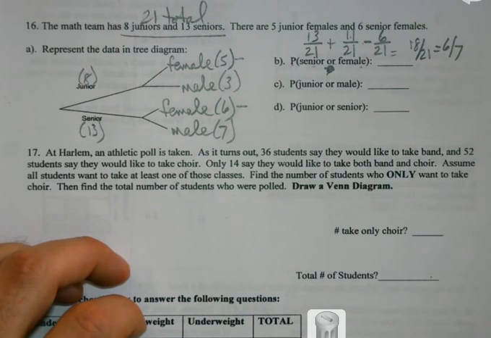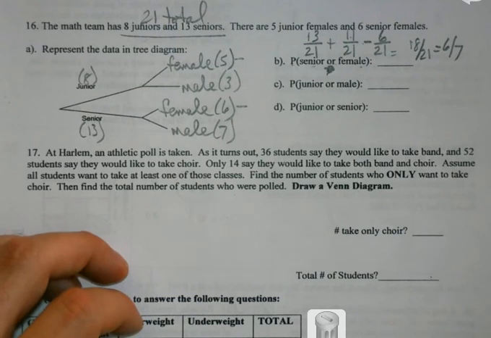So for every 7 times I would pick somebody at random, 6 times I would get a senior or a female. And that's the same way it works all the way down. But I do want to mention letter D. The probability of getting a junior or a senior. Think about that for a minute. Is it 1? It is.